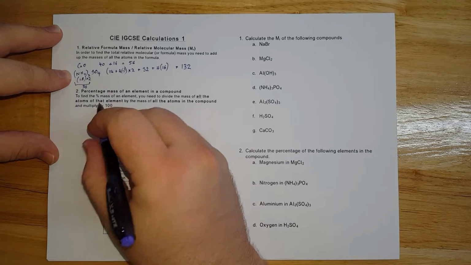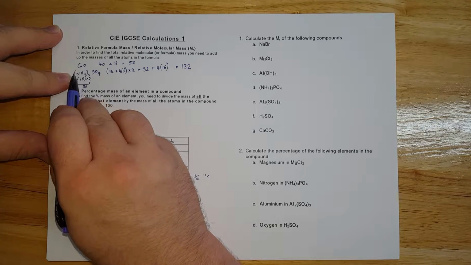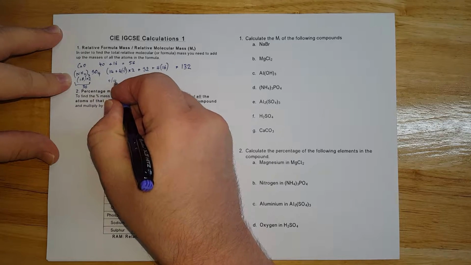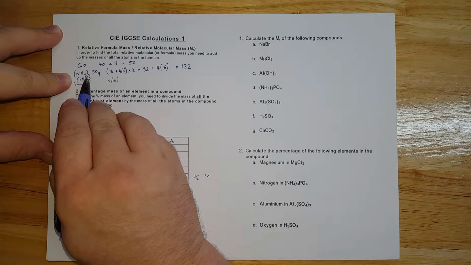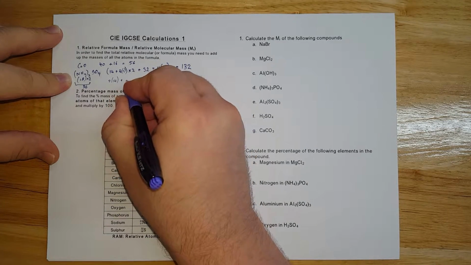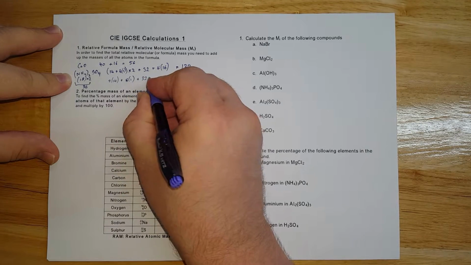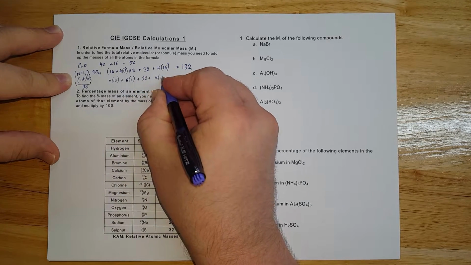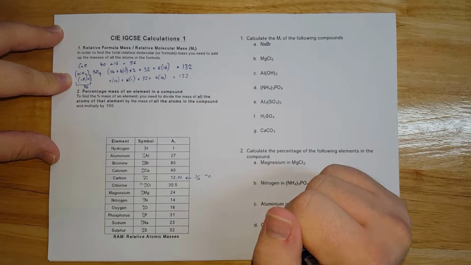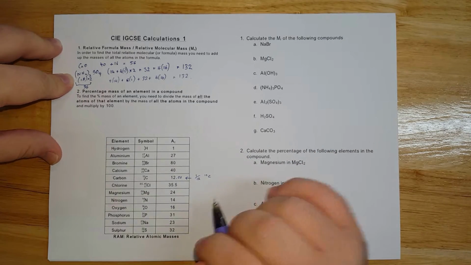The other way to do it is to say we have 2 nitrogens, because this 2 applies to everything inside the bracket, and we have a total of 8 hydrogens, plus 32, plus 4 lots of oxygen, and that will give us the same number. It doesn't matter. Both ways to do it are absolutely fine.